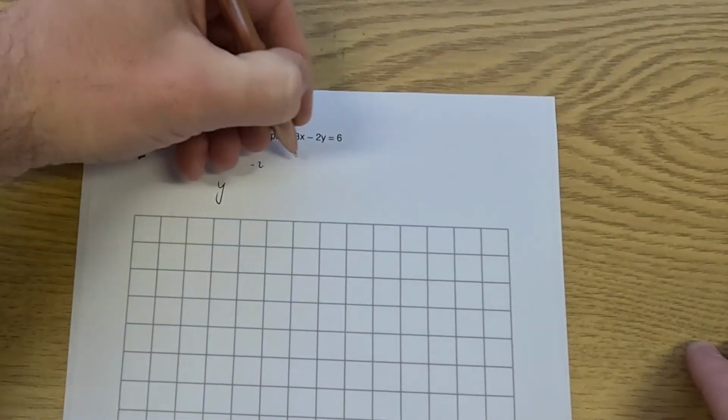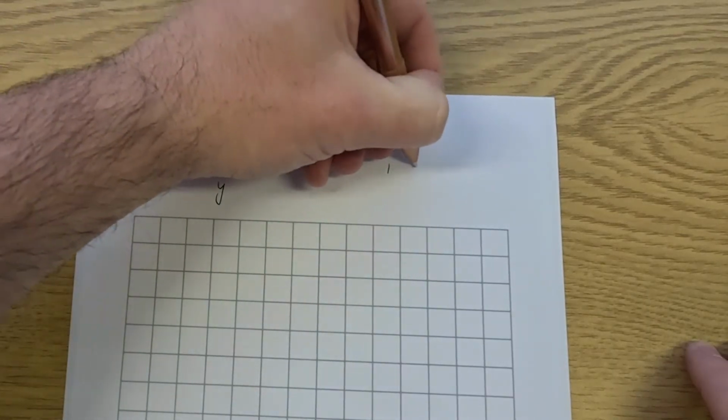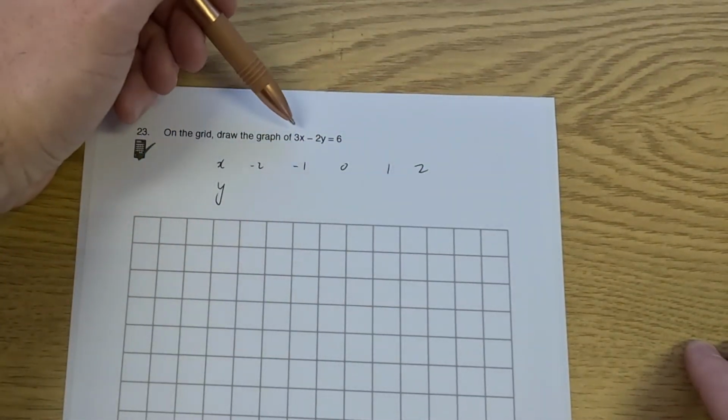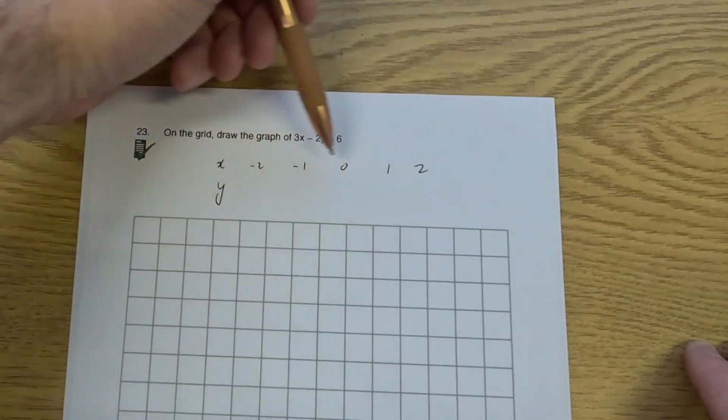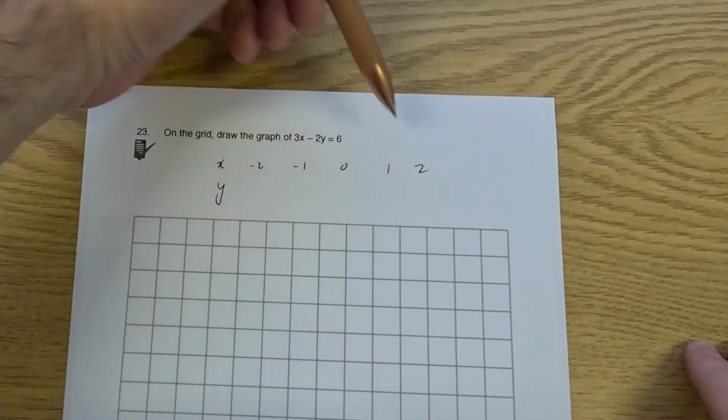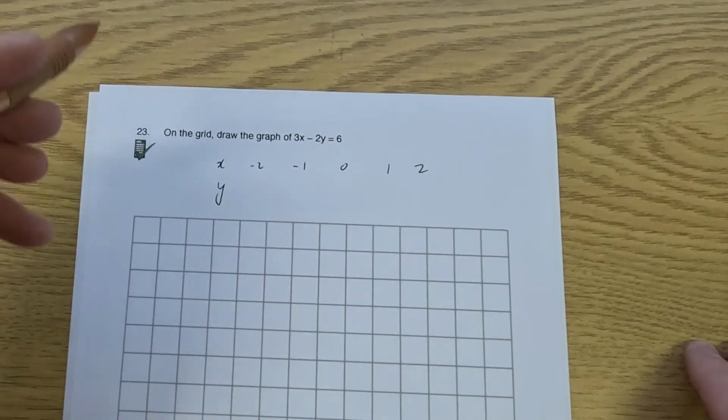So I'm going to do negative 2 to 2 like the last question. So negative 2, negative 1, 0, 1, 2. What this is saying is that 3 times the x coordinate, so 3 times this number, take away 2 times this number, will be equal to 6. So let's work out each one of these.